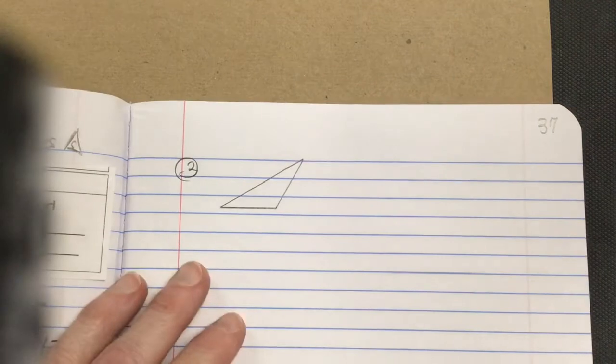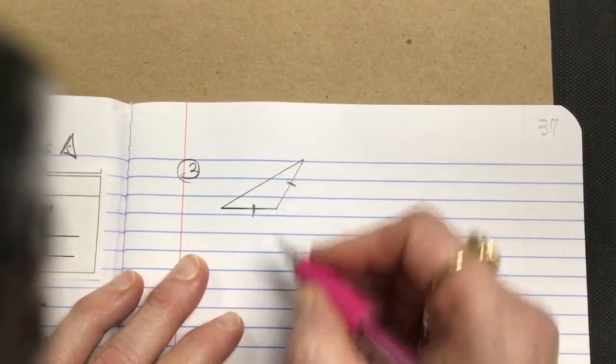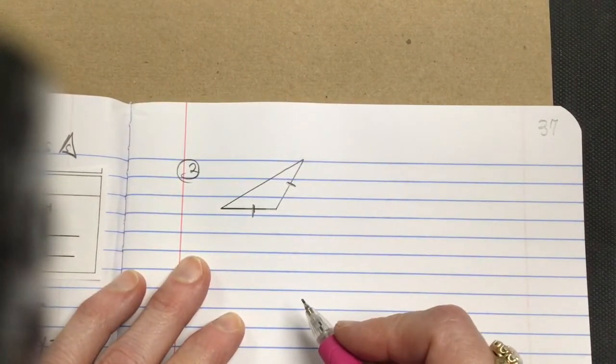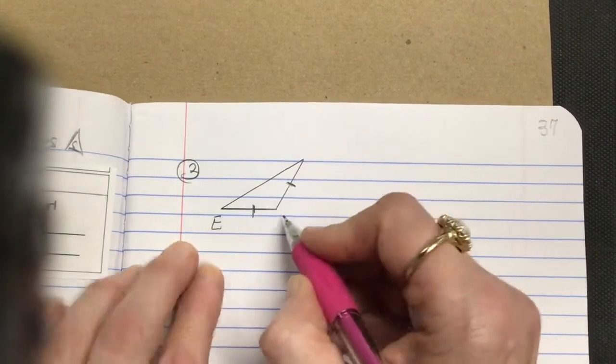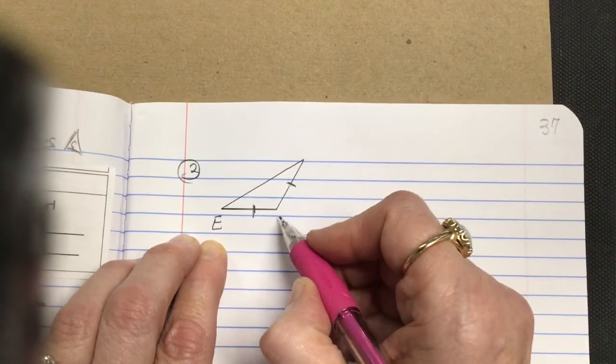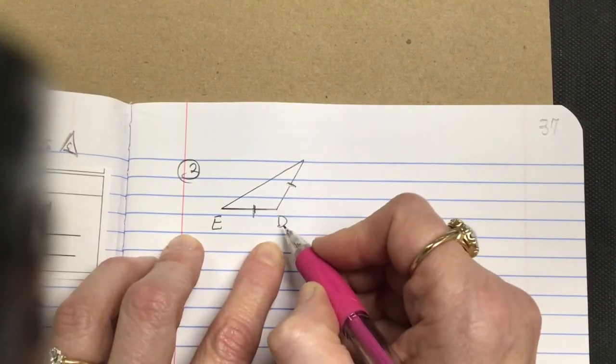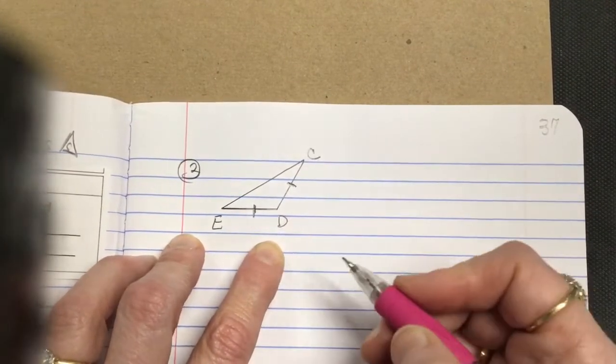And you're given this, and that may be all they give you. Now they're giving them names. So that's point D, that's point D, and that's point C.